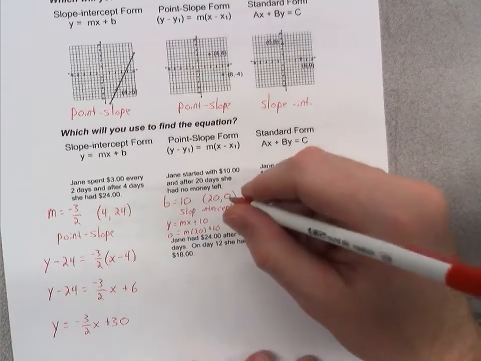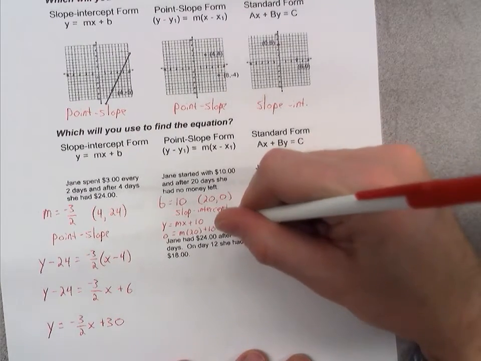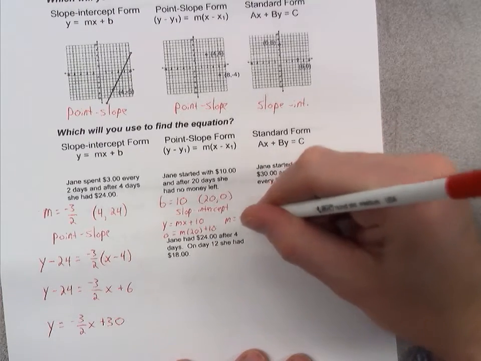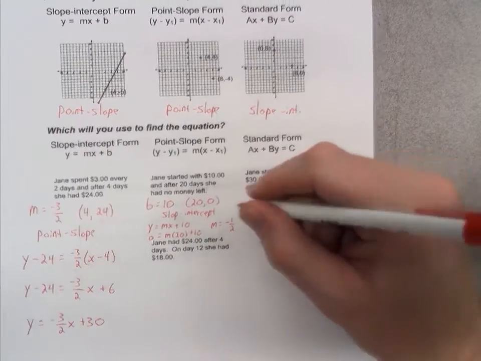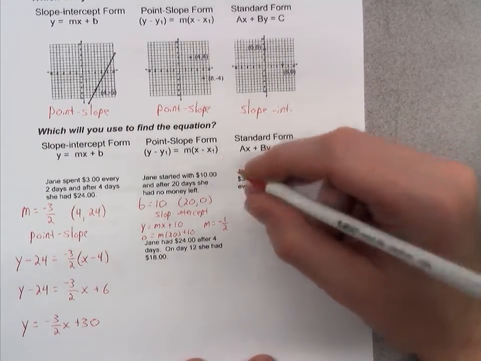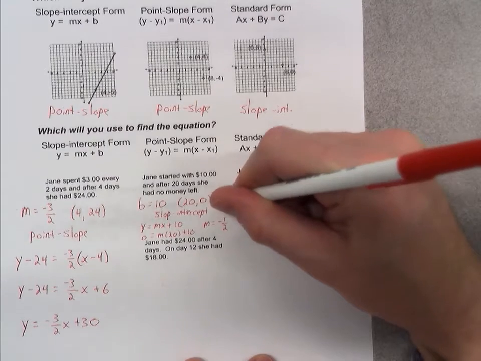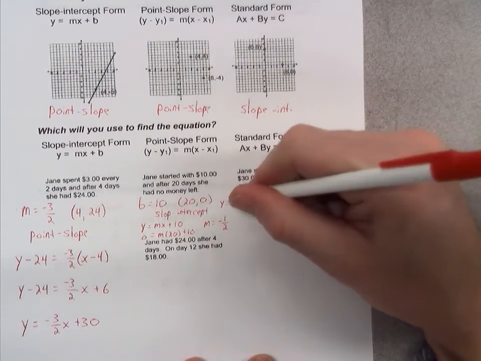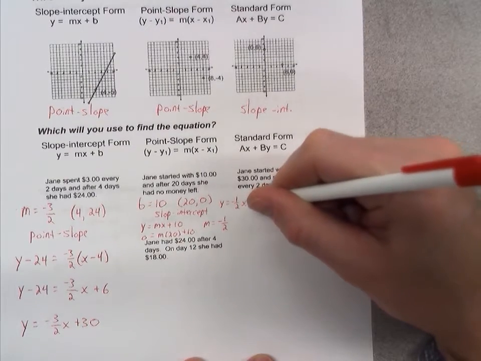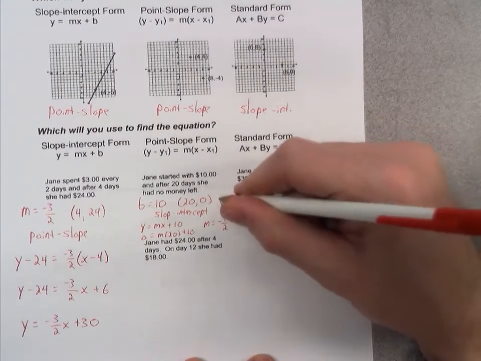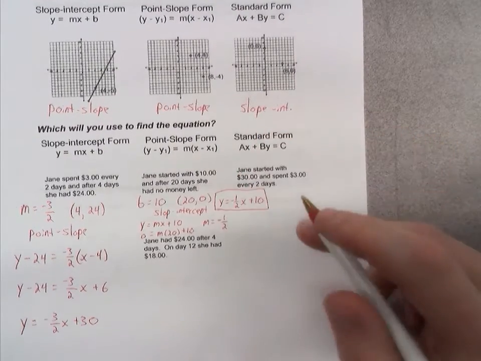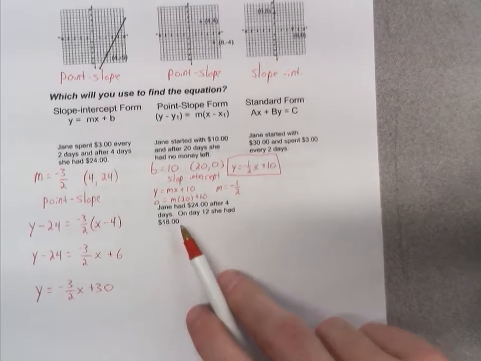And when we go through this, we would discover that m is equal to -1/2. Then we can feed that right back into our original equation. And so we know that y equals -1/2 x plus 10. And that's our final slope-intercept equation.